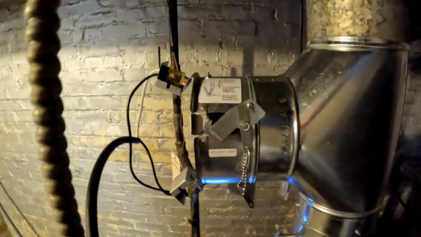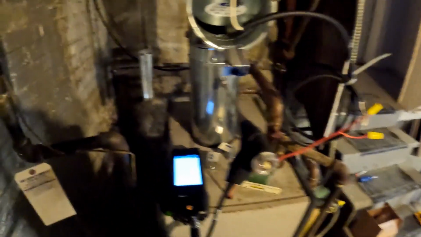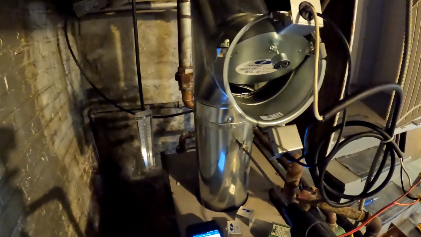Modification of the draft. We moved this draft hood, installed the T with the barometric damper to control the draft, and no longer sucking in everything through the draft hood. That damper is regulating to adjust the air. As you can see, it's only 4 parts per million.